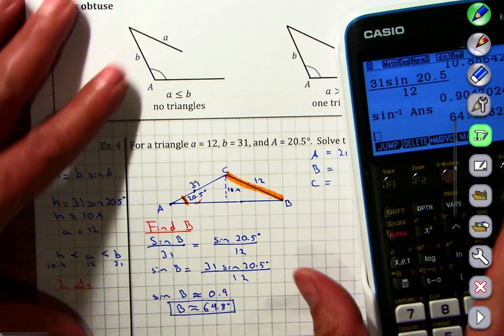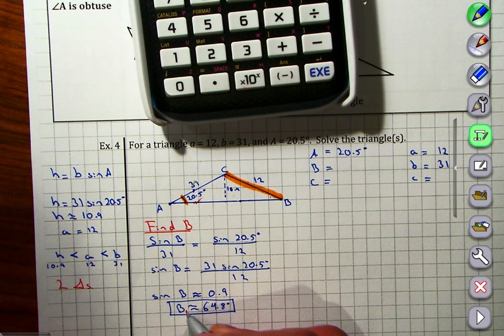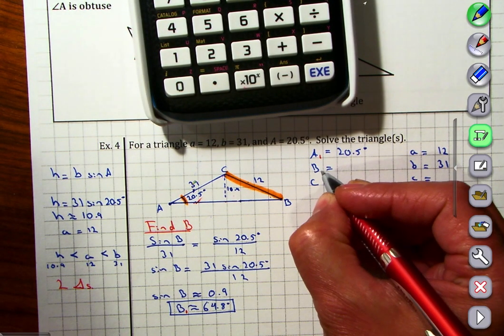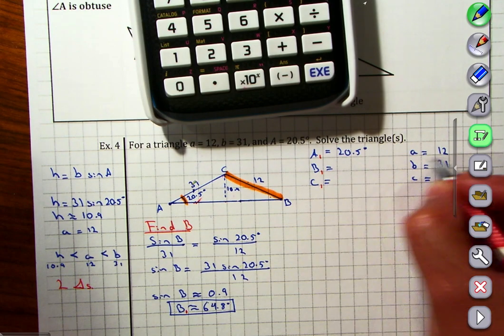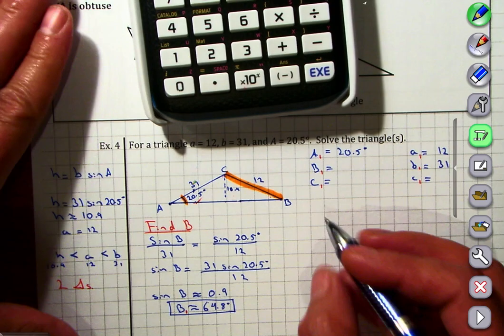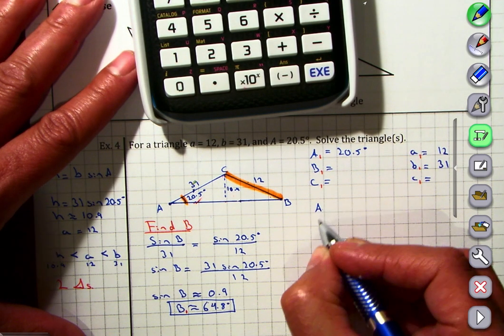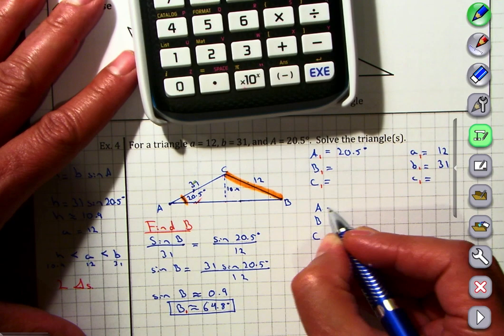Now remember that you're going to end up with two triangles. So therefore this will be B1. So this will be A1, B1, C1. And because we have two triangles, we're going to end up with A2, B2, C2.